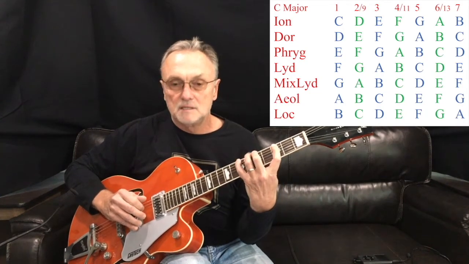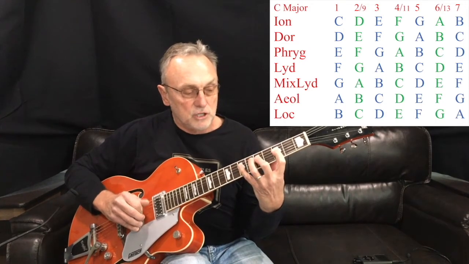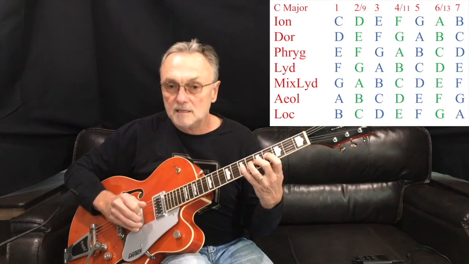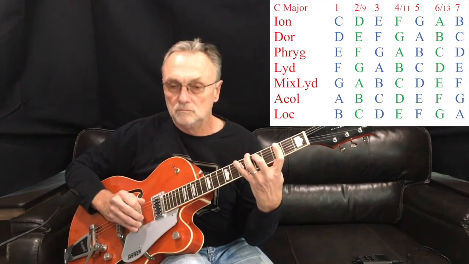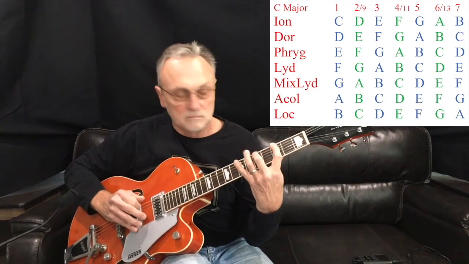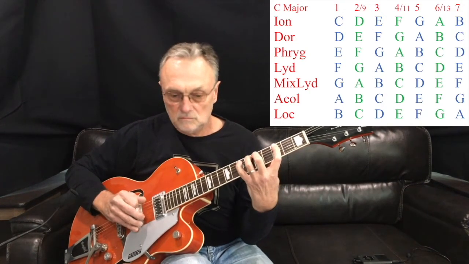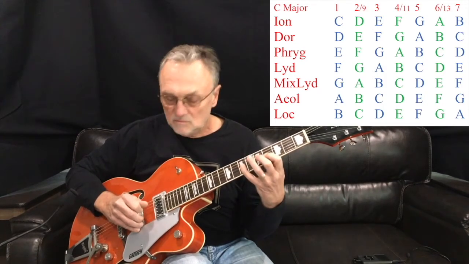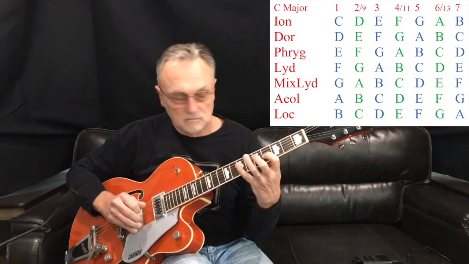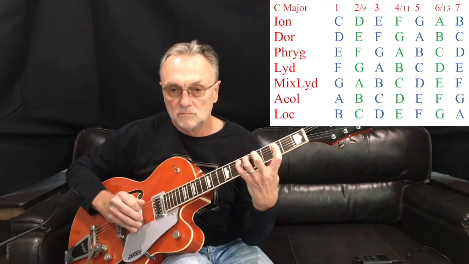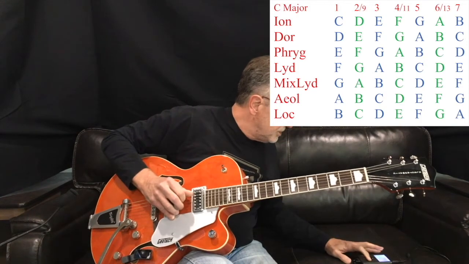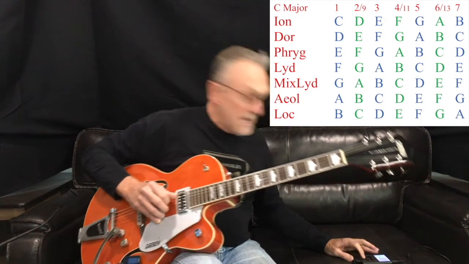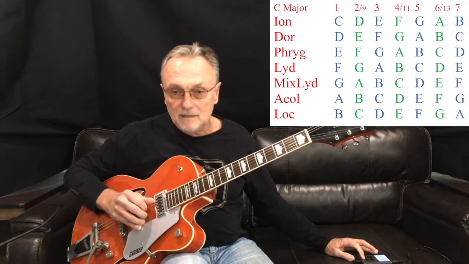Same note set: C, D, E, F, G, A, B, C. Minor Phrygian. This will be F Lydian. Same note set, right? F Lydian is the 4 chord of C major.